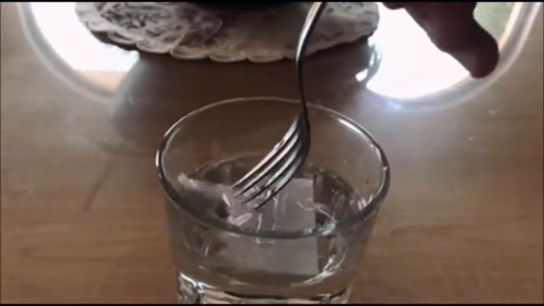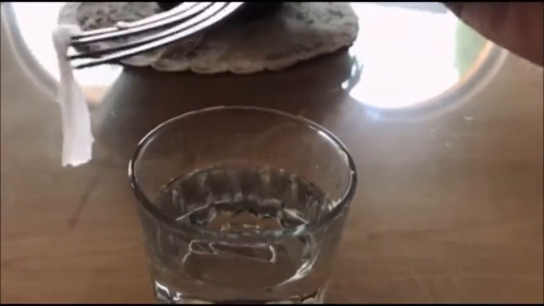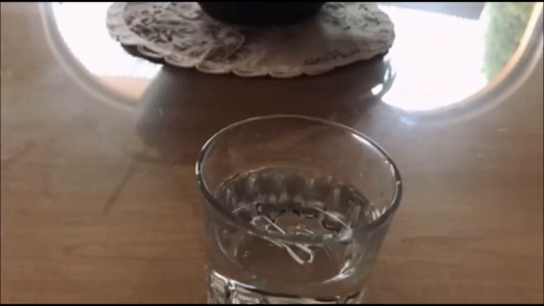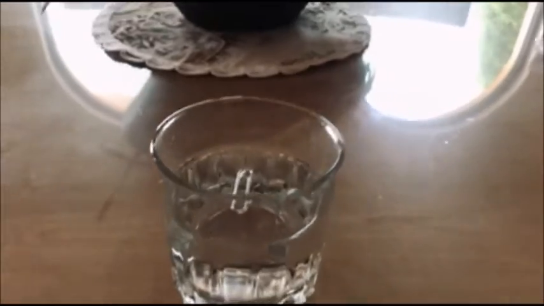Now with the mystery tool, we get out. Oh, the paper clip floats. You know why? I will explain. How does this happen? This happens thanks to the surface tension that is formed by the water molecules, and this helps to hold the paper clip on the water. Well, the paper clip is not really floating, it's only held on by the molecules thanks to the surface tension.